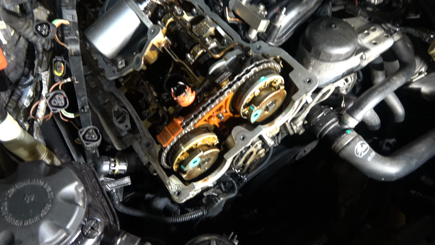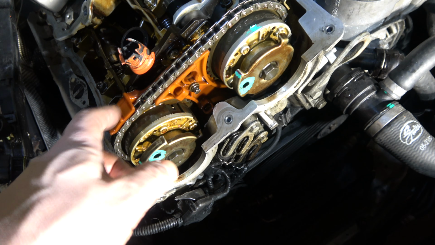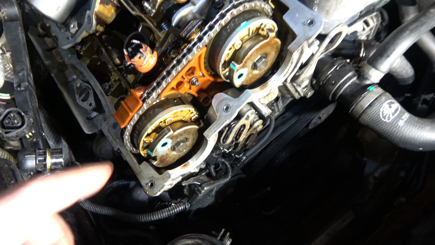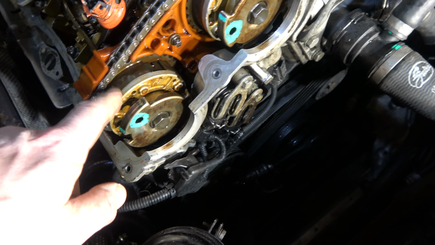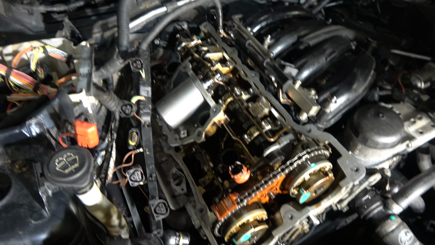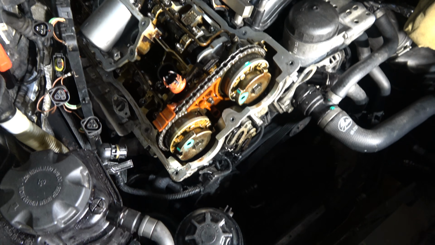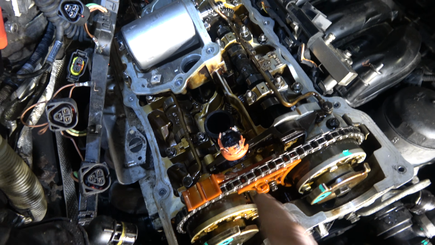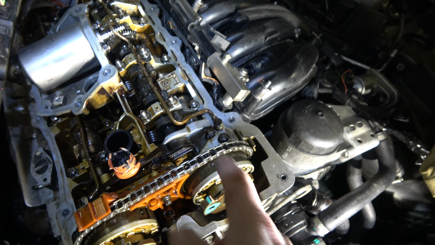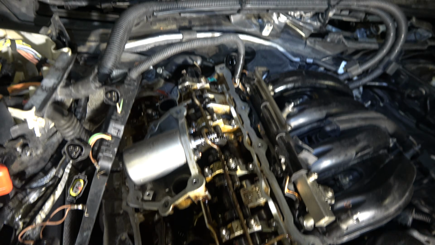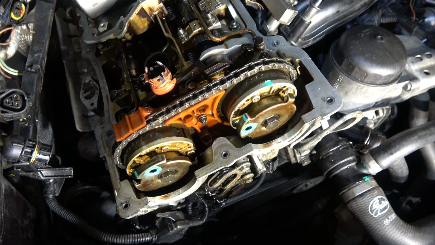Okay, and how to fix that? I have to set the timing chain back, and if any parts are missing or broken, I have to replace them. And of course I have to replace this timing chain, because it has jumped to the wrong position, and the camshafts are not in the correct line. This is what happens when a timing chain jumps.